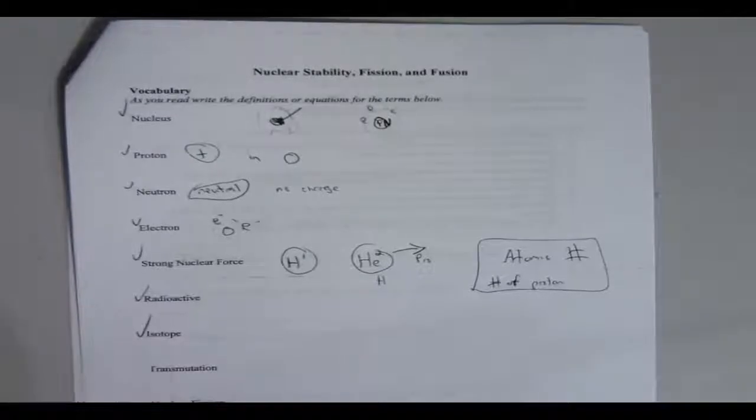Transmutation. The conversion of an atomic nucleus of one element into the atomic nucleus of another element through gain or loss of number of protons. Okay. So let's break this down. So transmutation.